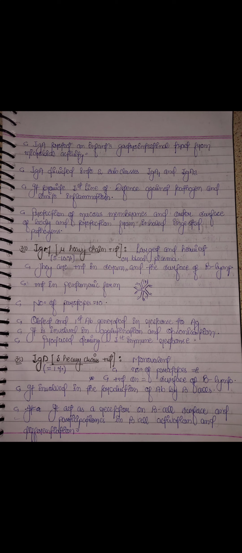The fourth type of antibody is IgD. Delta heavy chain is present. The amount is equal to 1%. Present in the monovalent form. Number of paratopes will be 2. Present on the surface of B lymphocytes. It is involved in the production of antibody by B cells. It acts as a receptor on the B cell surface and participates in B cell activation and differentiation.